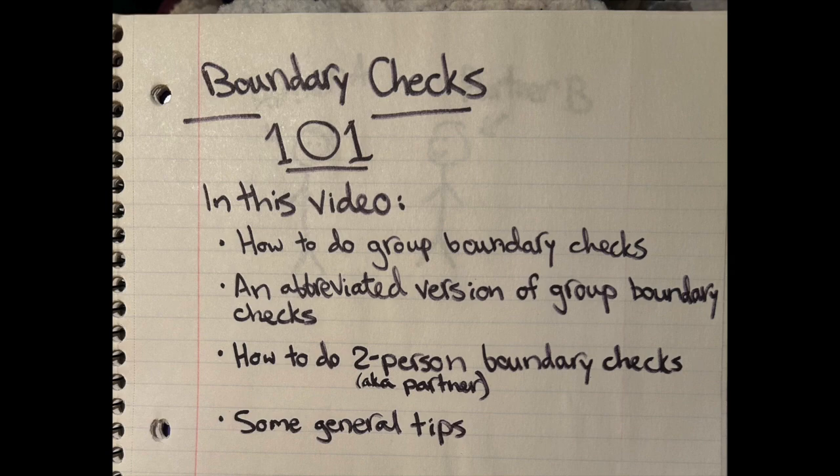Hi, I'm Ella, and this is an example of a boundary check that you might use for an intimacy call for a theatrical production. This is how I prefer to run boundary checks.